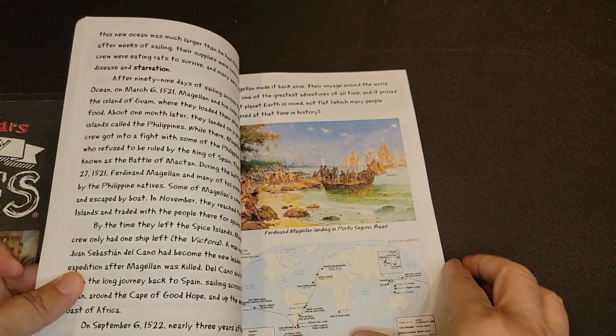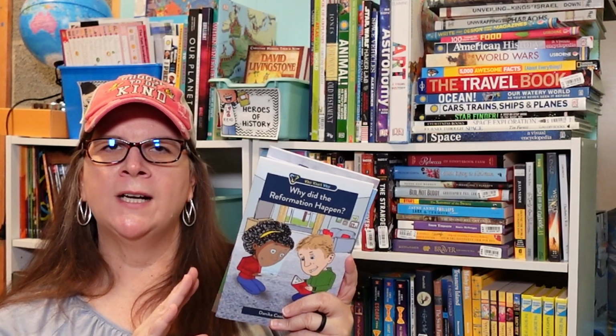The other thing that we used for history, we used some of these Who Was books. We have Who Was Marco Polo, Who Was the Girl Warrior of France, and What Was the Age of Exploration. Now, Christian Focus Publication came out with some Who, What, Why books. We have Why Did the Reformation Happen? Who Was Martin Luther? And What Was the Gutenberg Bible? These are very similar to the Who Was books, except they are from a Christian perspective.